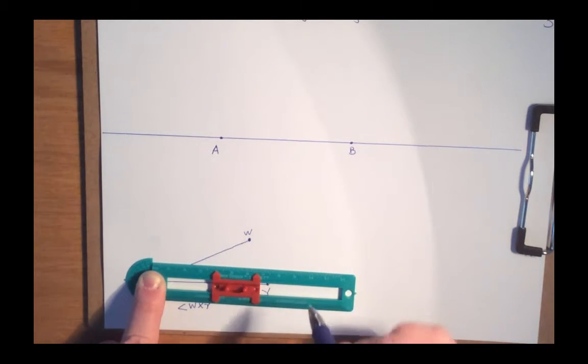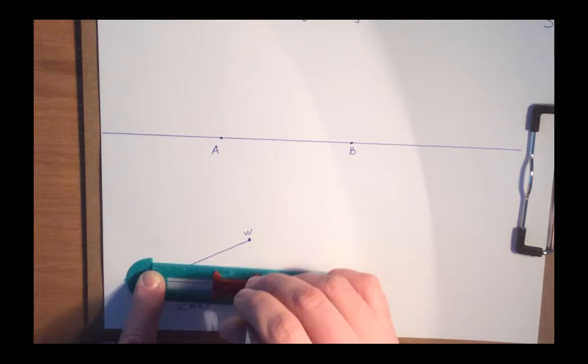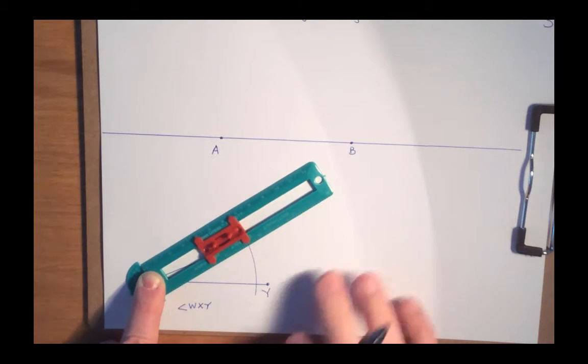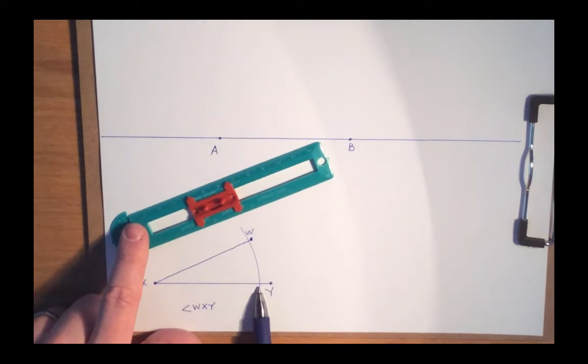Now, I'm going to leave my slider there. I'm going to put my pen in the outside hole, and I'm just going to make one arc. I am not going to change my slider at this point. I need to make sure it stays exactly the same. I drew an arc. Notice it went through both lines.